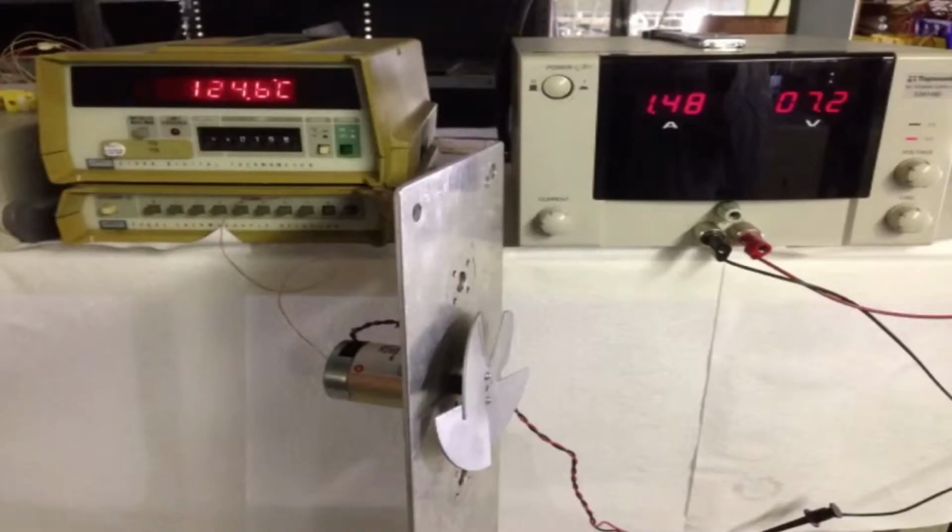Once the motor is mounted to a plate, additional heat transfer will occur. Most of the heat is conducted through the mounting contact between the motor and plate. You can see this reduced the internal winding temperature by 25.6 degrees C.